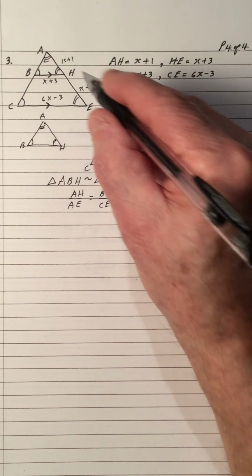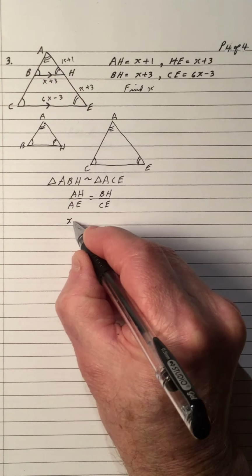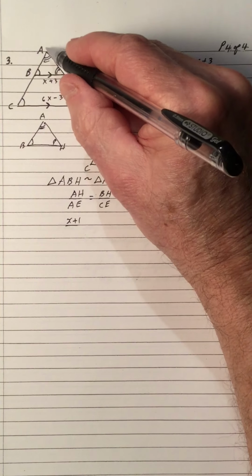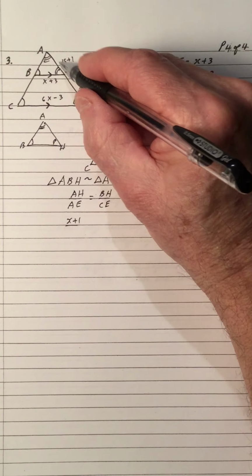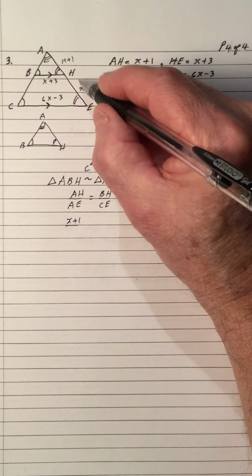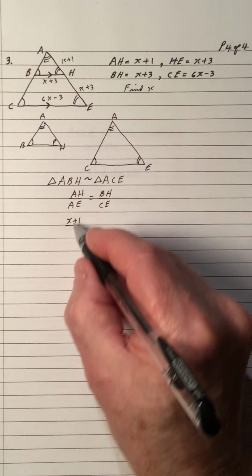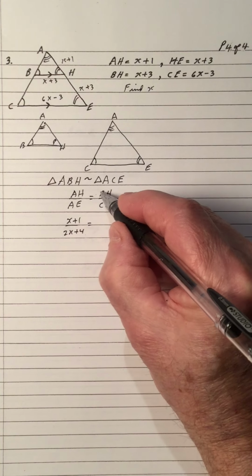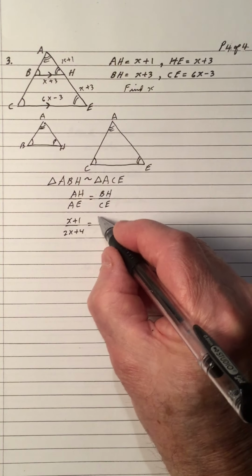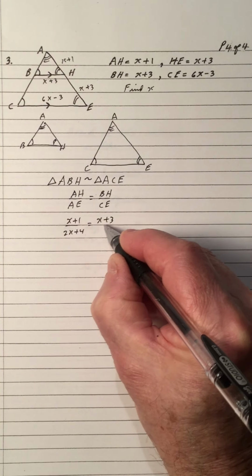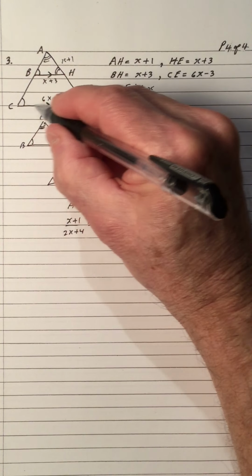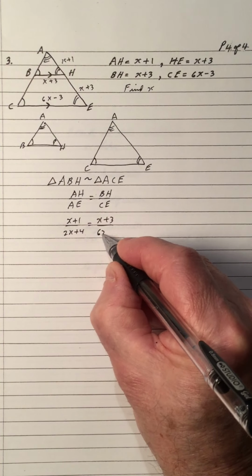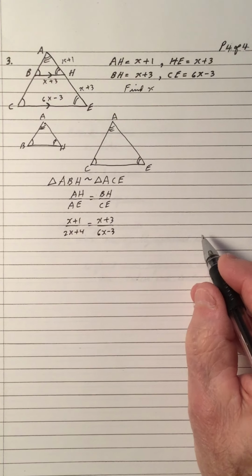So AH is x plus 1. AE is the sum of these two, so x plus 1 added to x plus 3 is 2x plus 4. BH is x plus 3. And CE is 6x minus 3.